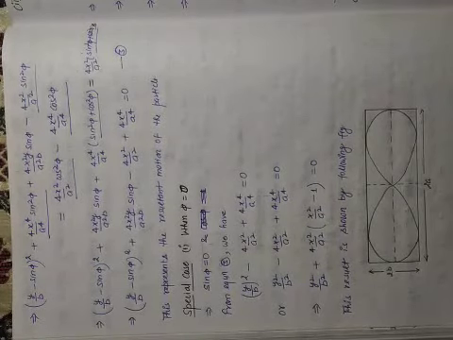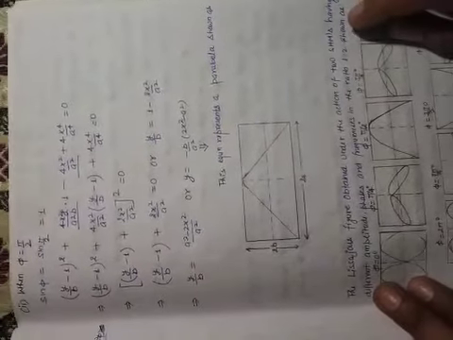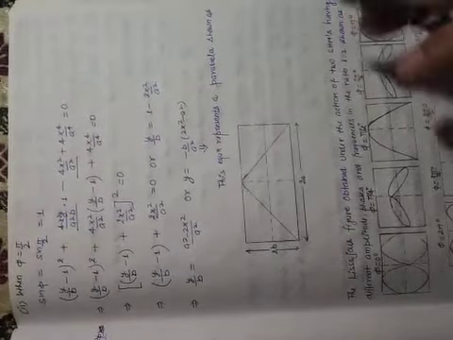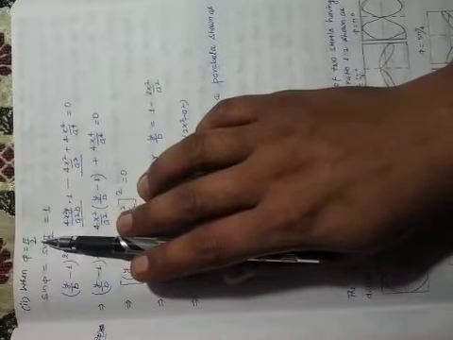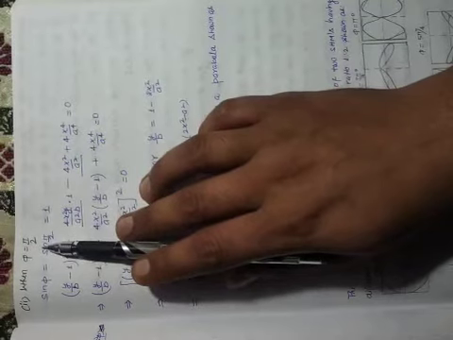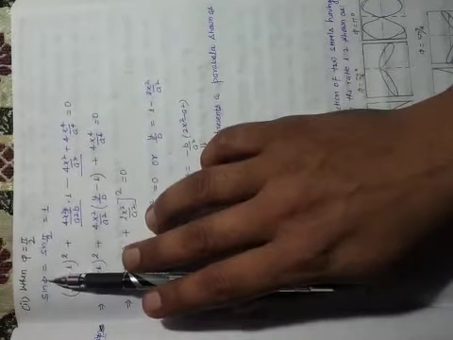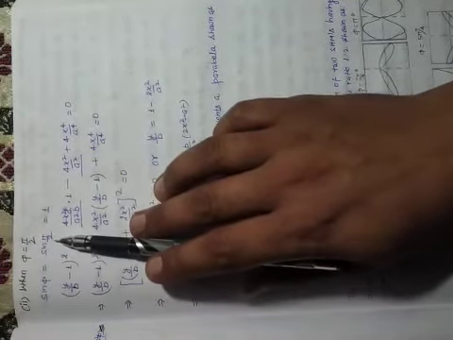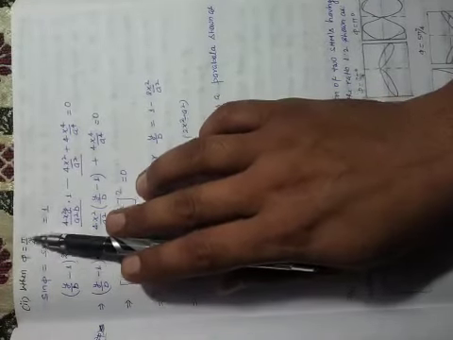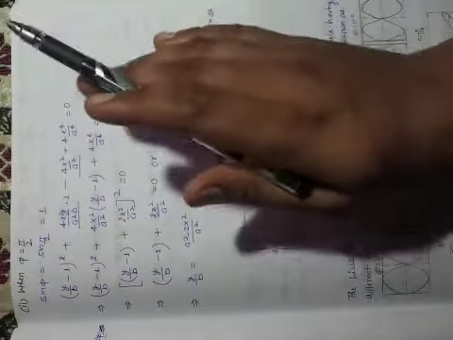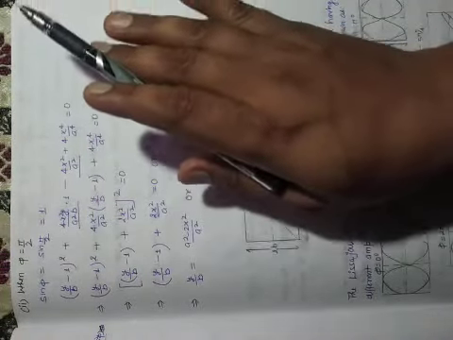Okay. Now discuss the new special case, and that is when phi is equal to pi by 2. So sin phi is equal to sin pi by 2, because phi has value pi by 2. That is, the phase difference between the two displacements is 90 degree or pi by 2 radian.